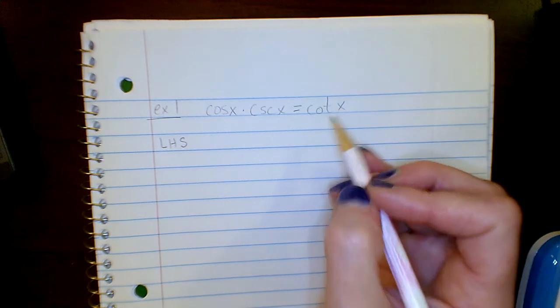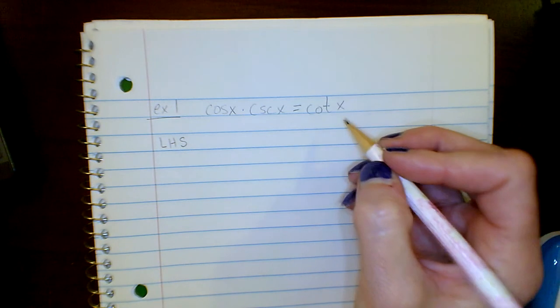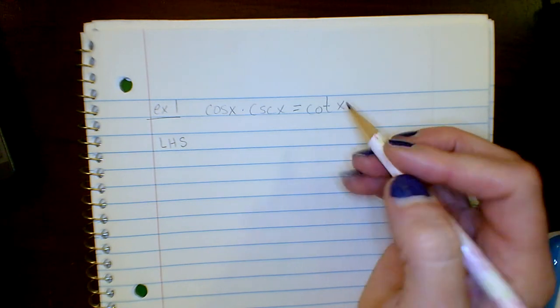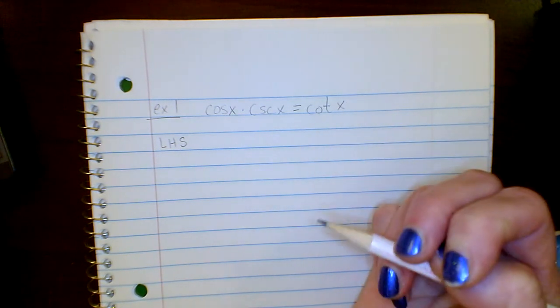That tells me what side I start on so that when I'm done, I know I should end with the stuff on the right-hand side. And I do that because as these get more complicated and complex, it's possible that you can start on one side and accidentally end up on that same side, therefore not actually verifying the identity. You just kind of go in circles.